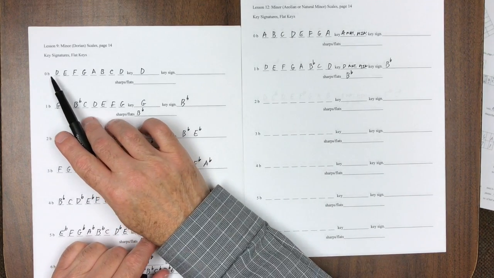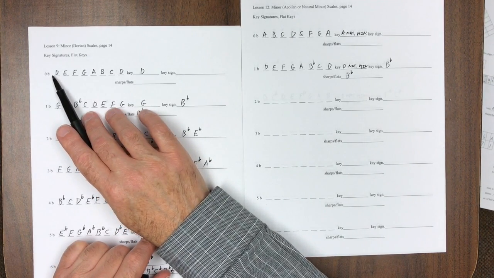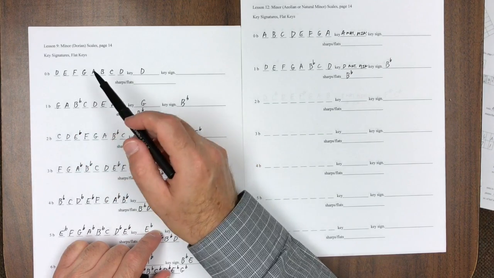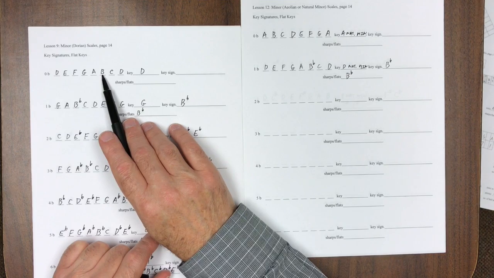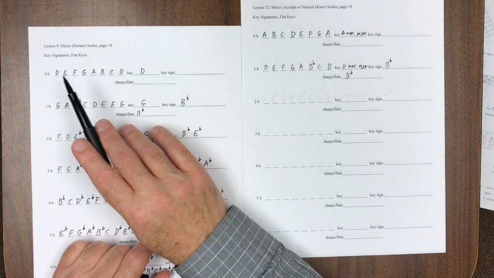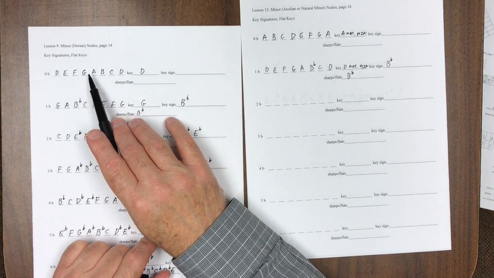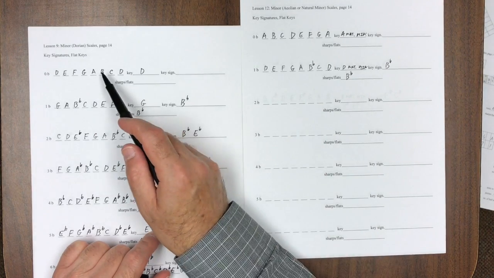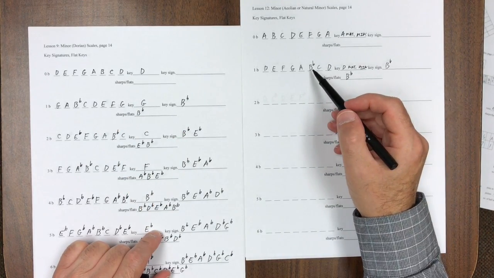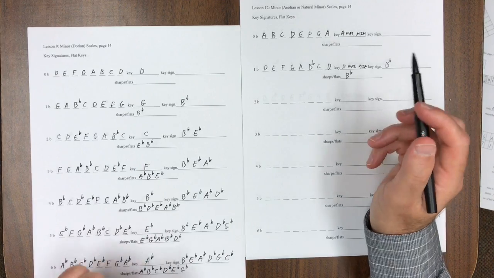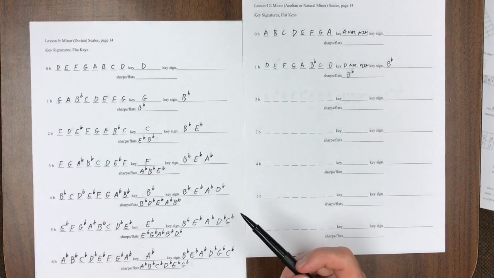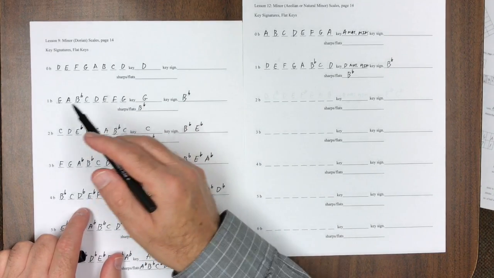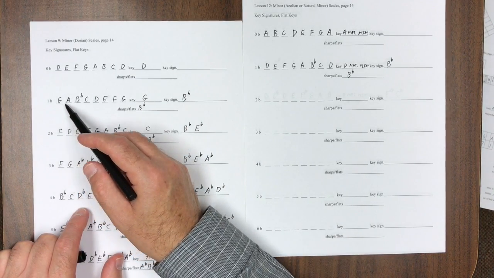In this case, in the Dorian mode, D has no sharps or flats, but we need to go to the 6th scale degree, which is B: 1, 2, 3, 4, 5, 6. Lower that a half step, and we end up with B flat. And we've already done that one. And now we'll go to the next one here. So this is G Dorian.